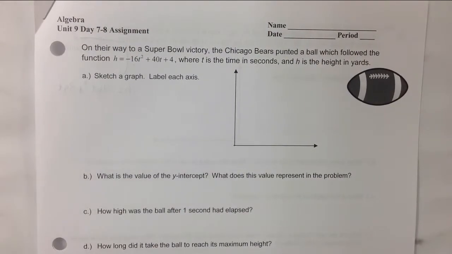Okay, so we're looking at the Super Bowl victory. The Chicago Bears punted a ball, which followed the path of the function h of t equals negative 16t squared plus 40t plus 4, where t is time in seconds and h is the height in yards. So a lot like the catapult experiment. We're going to sketch a graph.